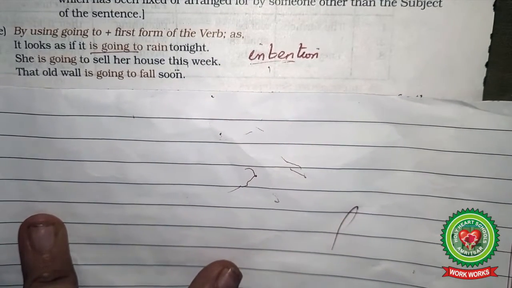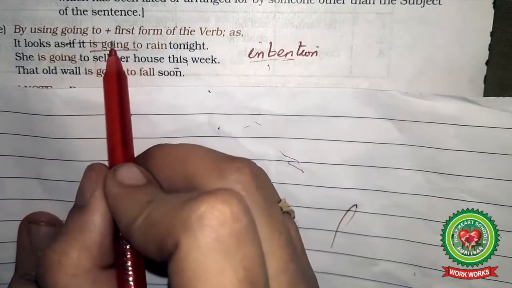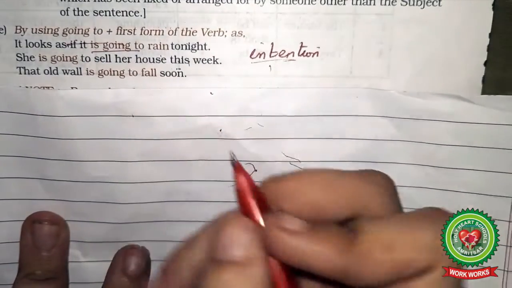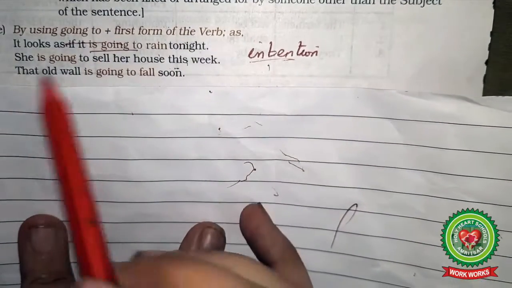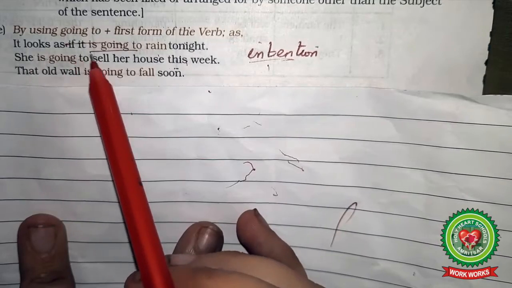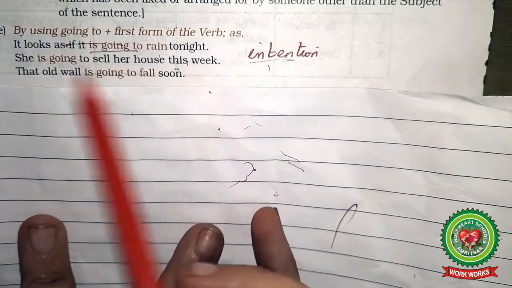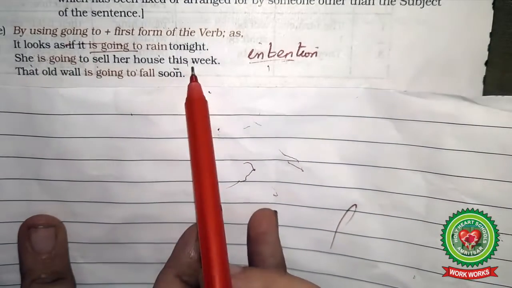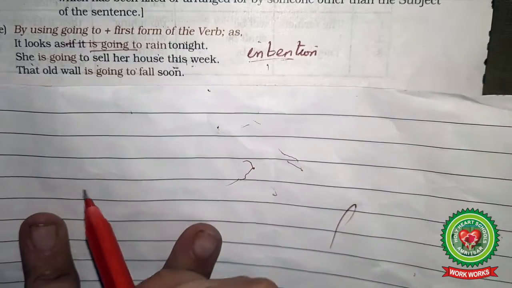Next, whenever we have to express our intention, that we are intending to do something in the future, we can also express it with going to plus the verb in the first form. For example, it looks as if it is going to rain tonight. She is going to sell her house this week.